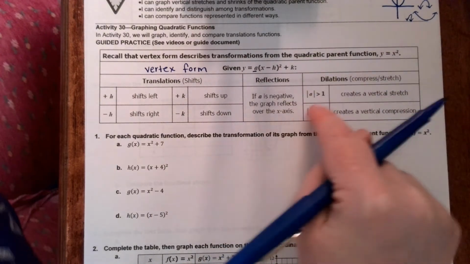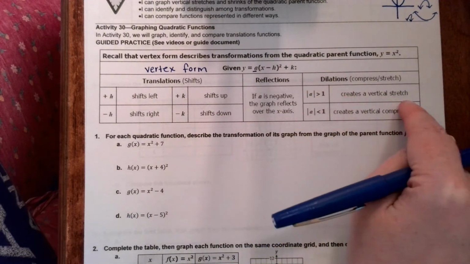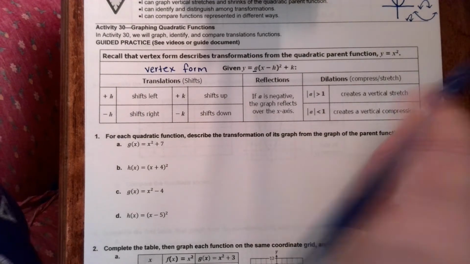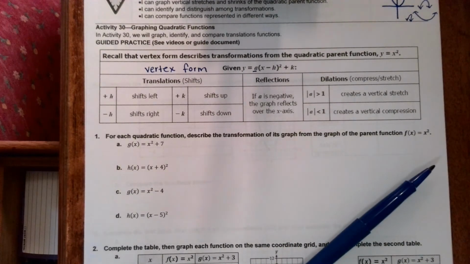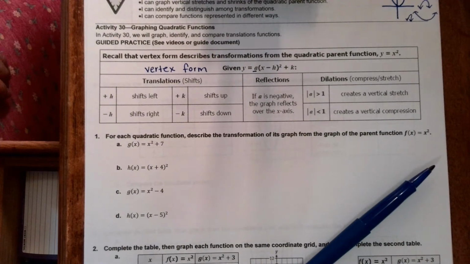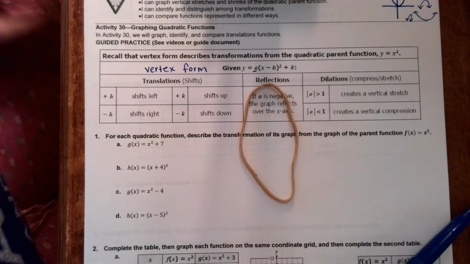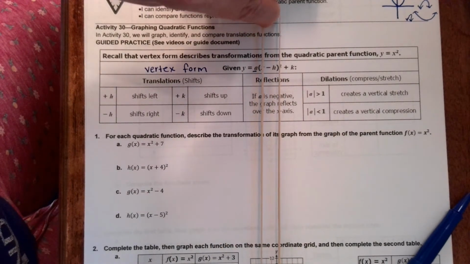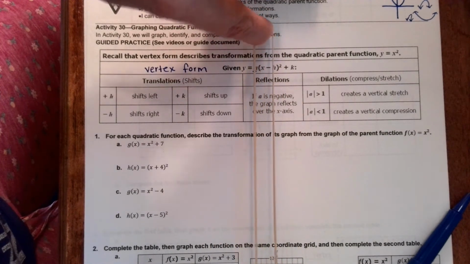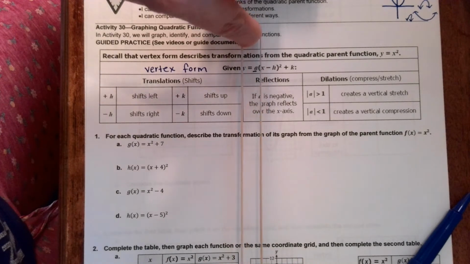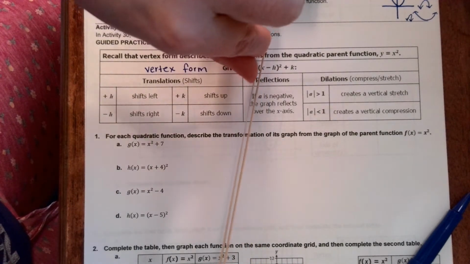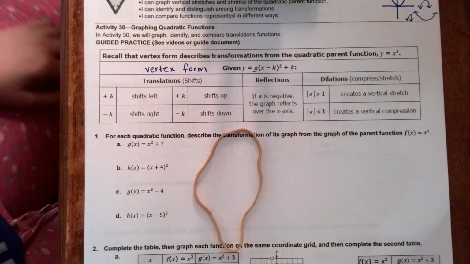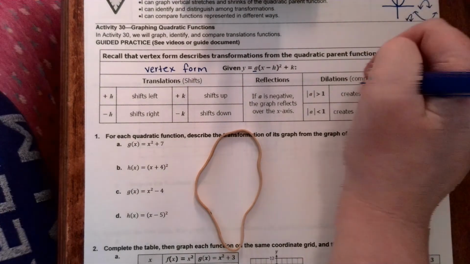If it's greater than 1, it causes a vertical stretch. Think about a rubber band: if you stretch it vertically, it gets skinnier as you stretch it. So a vertical stretch makes it skinny horizontally. It gets tall and skinny.